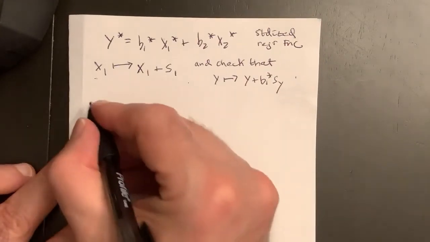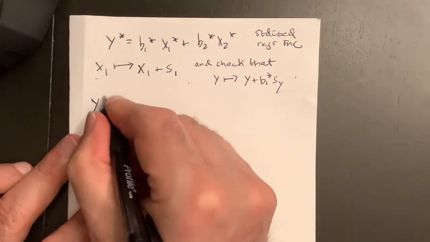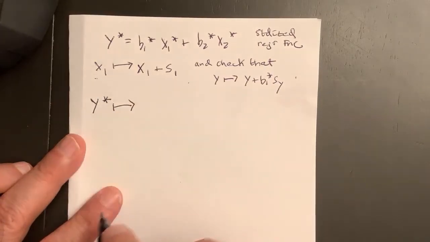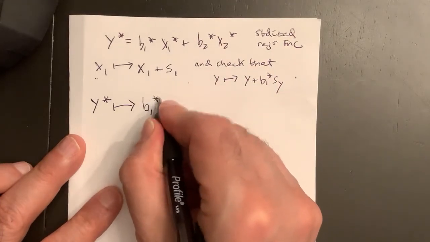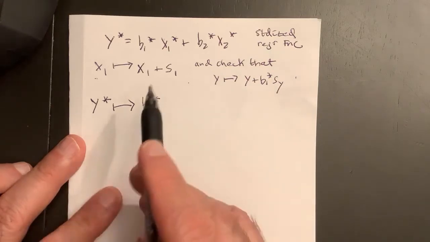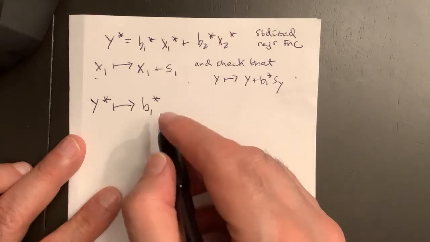So we have y star goes to b1 star, and here I had x1 star, so I'm going to write that in the original variable, but I'm going to add s1 to x1.